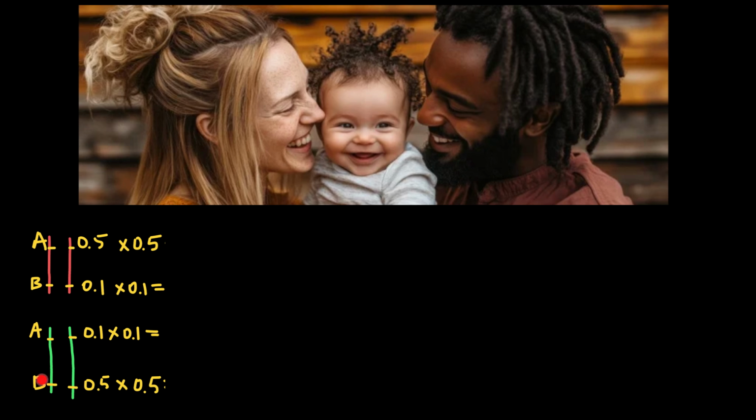The same is true for the population where this male came from. So the probability to have the recessive genetic disorder for gene A is going to be 0.1 times 0.1, and for gene B, 0.5 times 0.5. But you also have to understand that we are not talking here about these two particular individuals, but about the populations where they came from. So we have to multiply all our numbers by 1000.